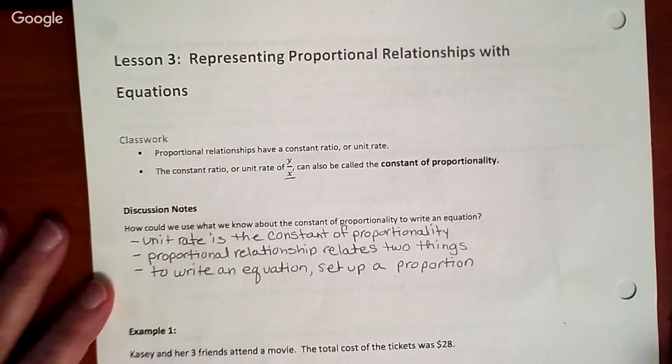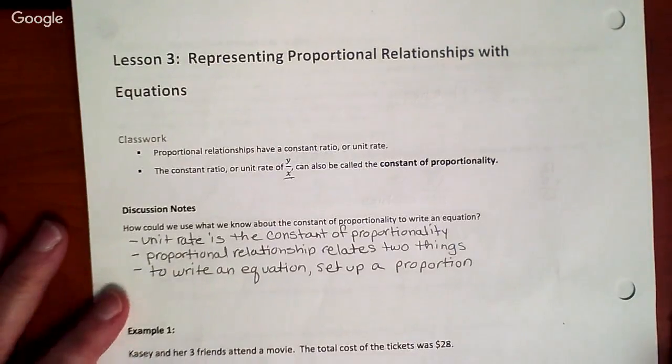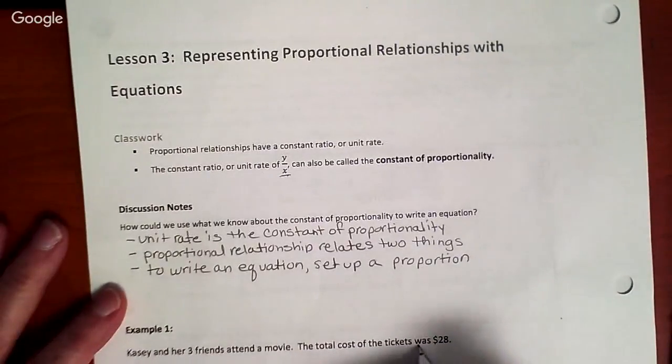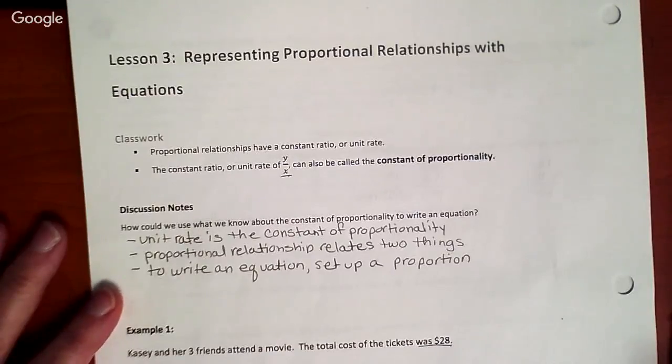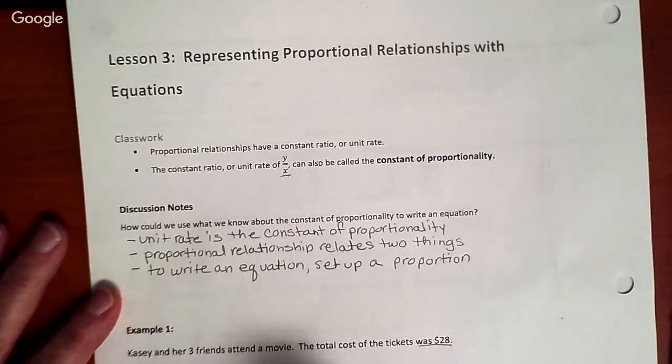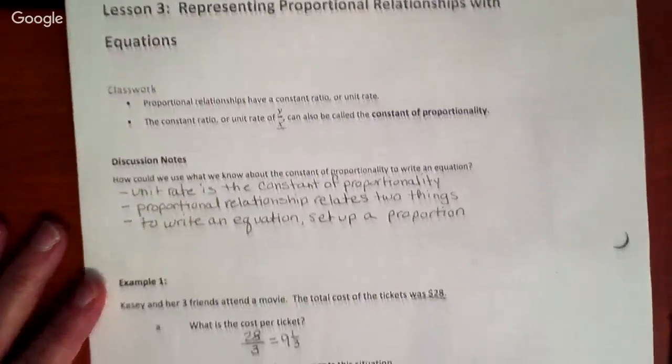Okay. So first, example 1 says Casey and her 3 friends attend a movie. The total cost of the tickets was $28. What is the cost per ticket? Well, 28 divided by 3 equals 9 1/3. Okay.